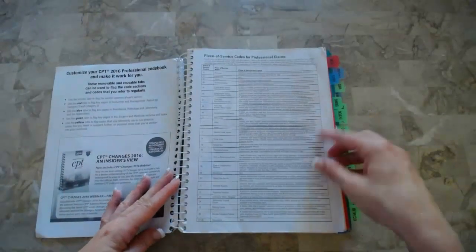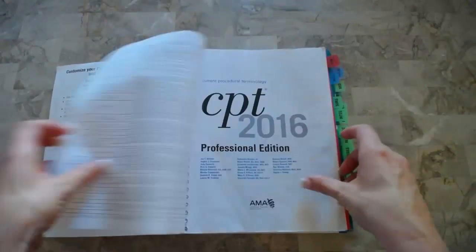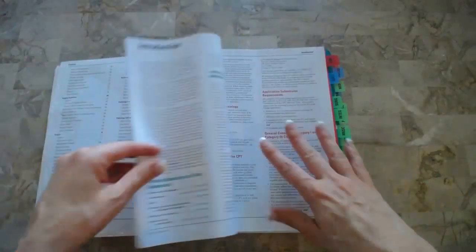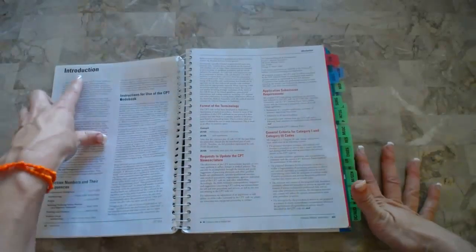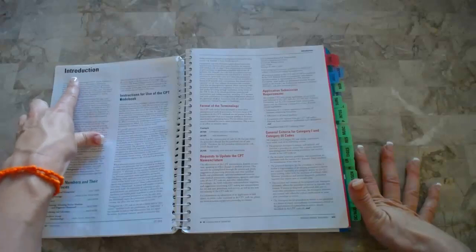These are our place of service codes. Again, we'll go through that later, but I did want to point something out. If you are new to coding and you have never seen a CPT book before, I'm trying to go slow so I don't get book sick, seasick. I would definitely read through the introduction.